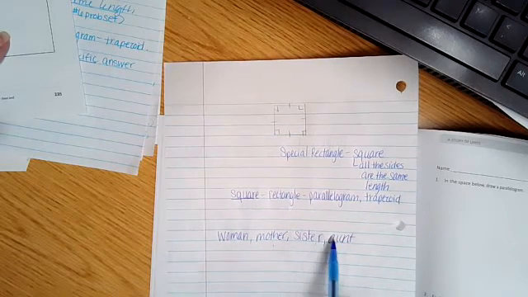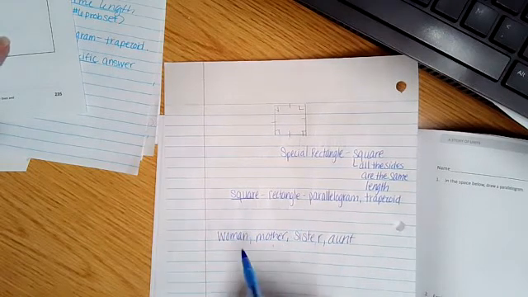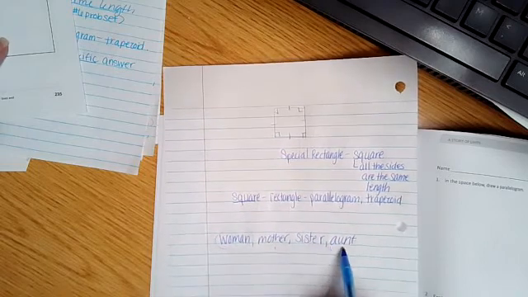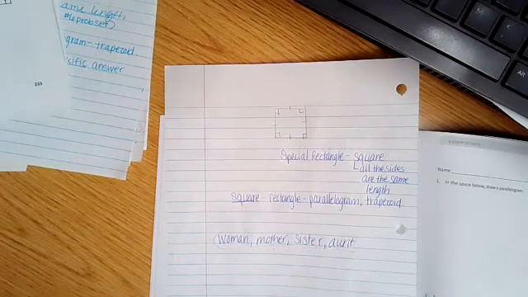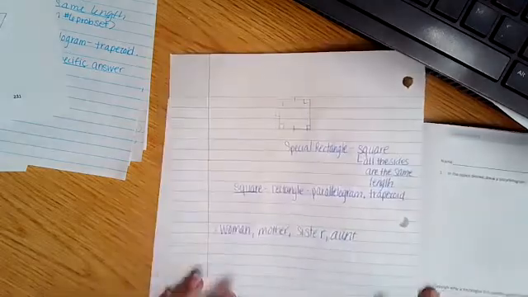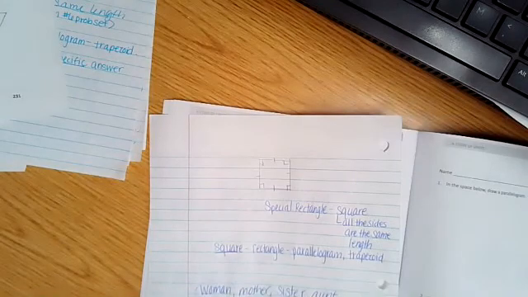So it's kind of like that. So a person can be more than one thing. These quadrilaterals are classified as more than one thing. So you're going to go to your quiz and answer your quiz questions. And that is all about quadrilaterals.